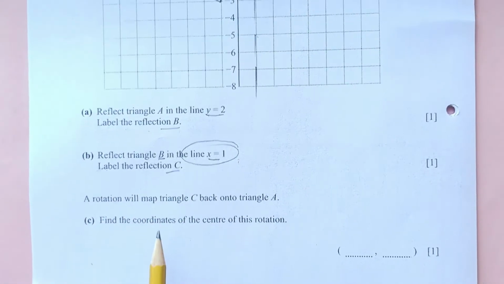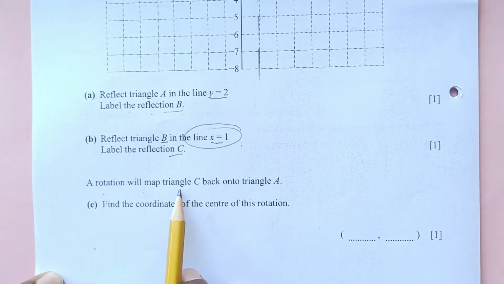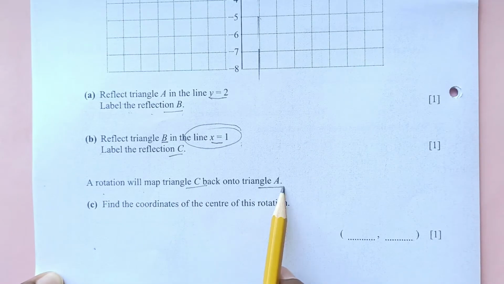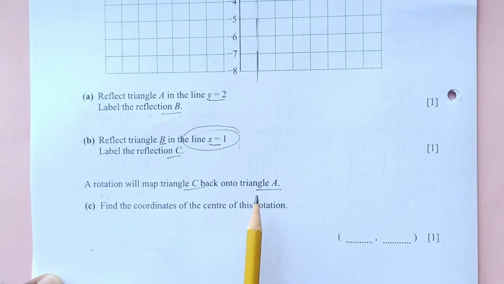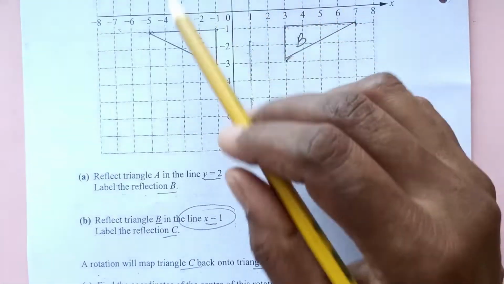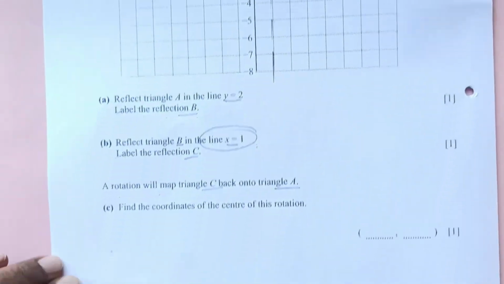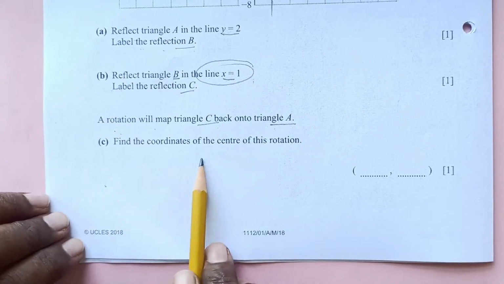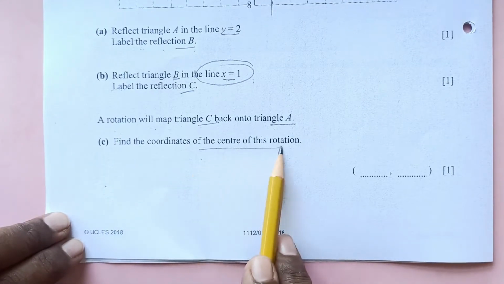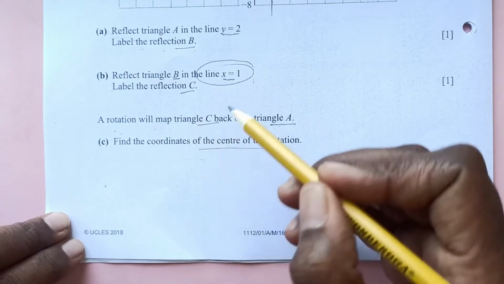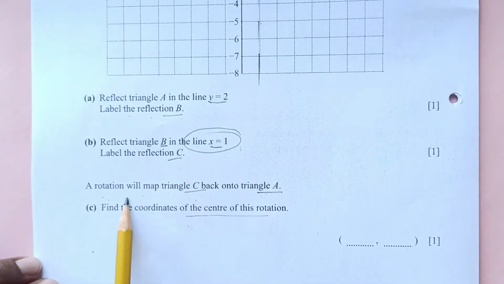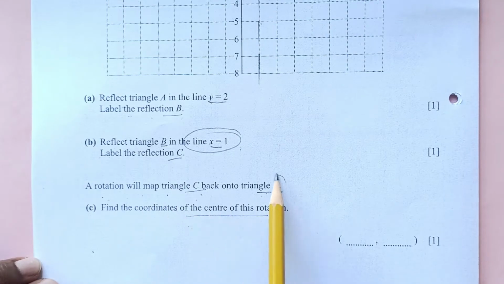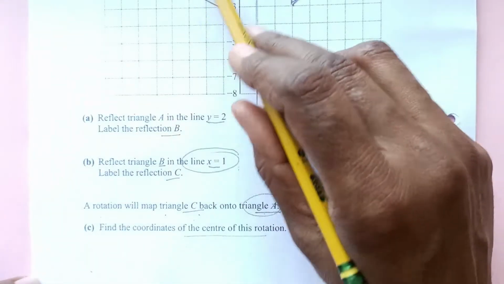So that was part B. Now a rotation will map triangle C back onto triangle A. So this is just the rotation. We have nothing to do, it is just explained to us. So find the coordinates of the center of this rotation. So he said, like, this rotation of C, the rotation will map triangle C back onto triangle A. So that means this is the rotation of A.